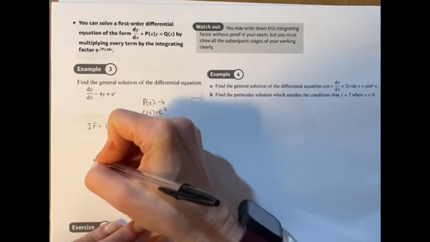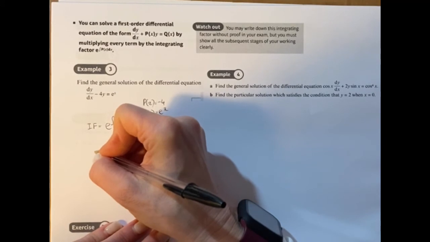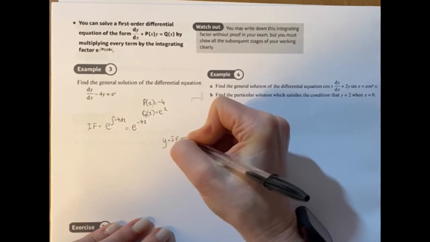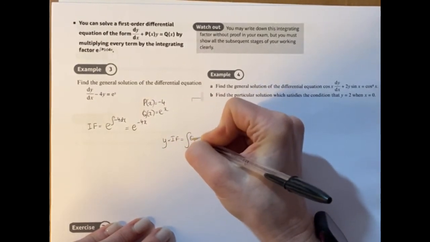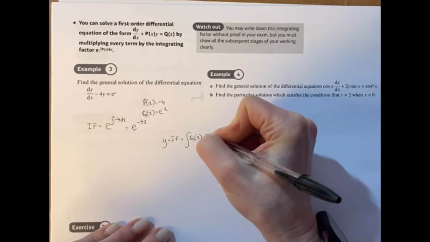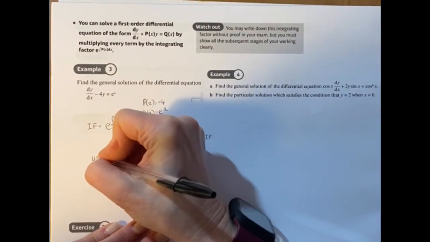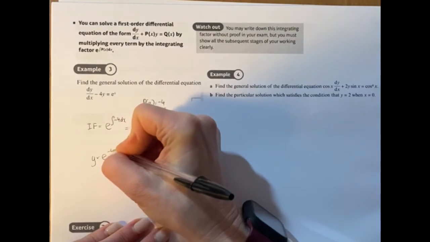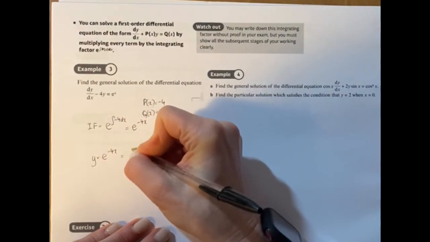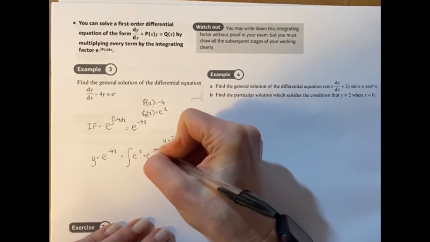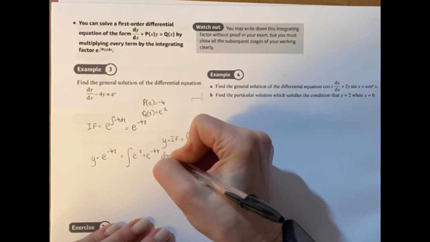Then all you need to do is step straight away to the following result. So y times the integrating factor is equal to the integral of q of x times the integrating factor. So y times e to the power of minus 4x is equal to the integral of e to the power of x times e to the power of minus 4x dx.